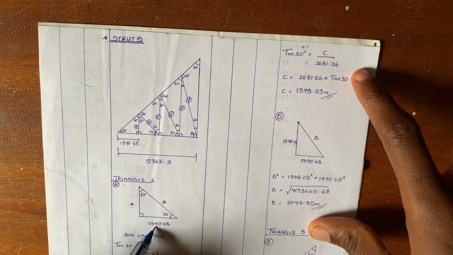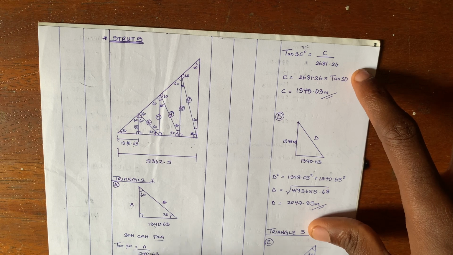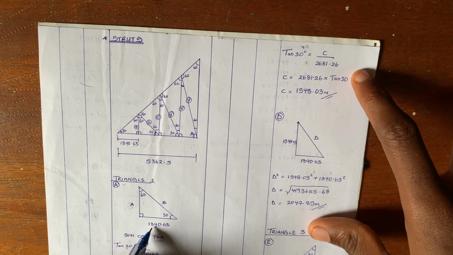So since we are looking for A, A is the unknown. We have this known. So it is tangent we are going to be using here. So tan 30 degrees is equal to A all over 1340.63. A is the opposite, and the adjacent is 1340.63. So to find A, we cross multiply.